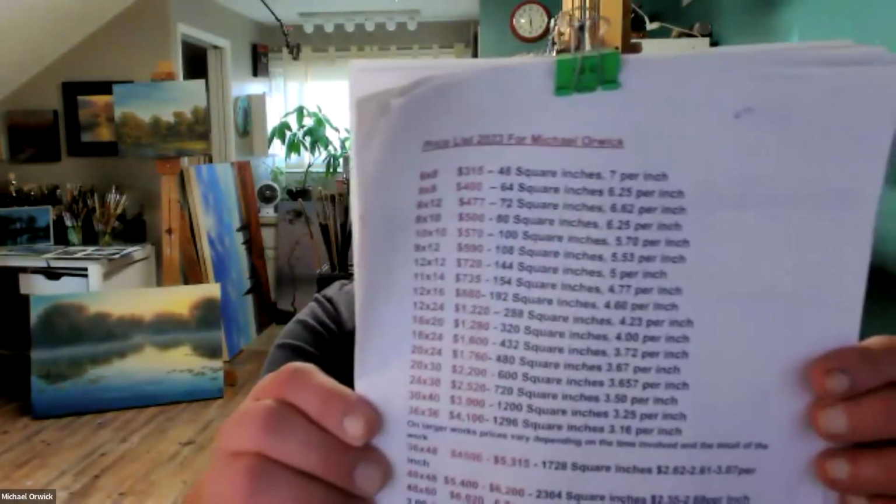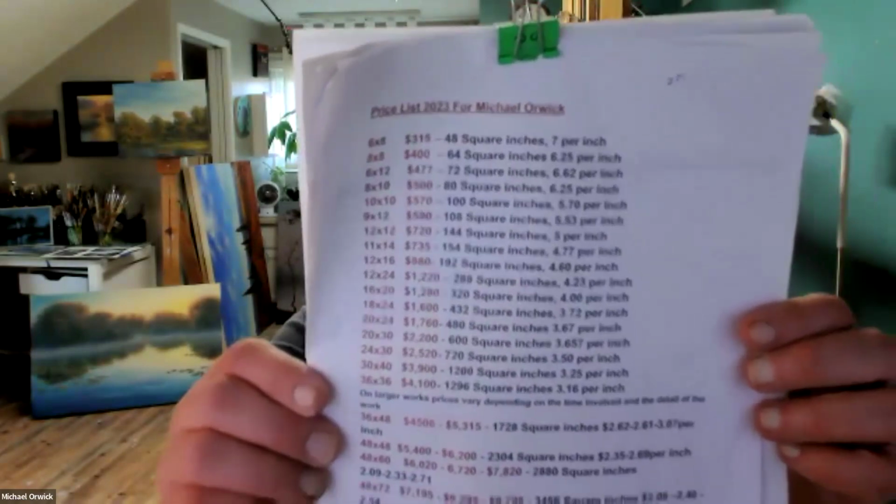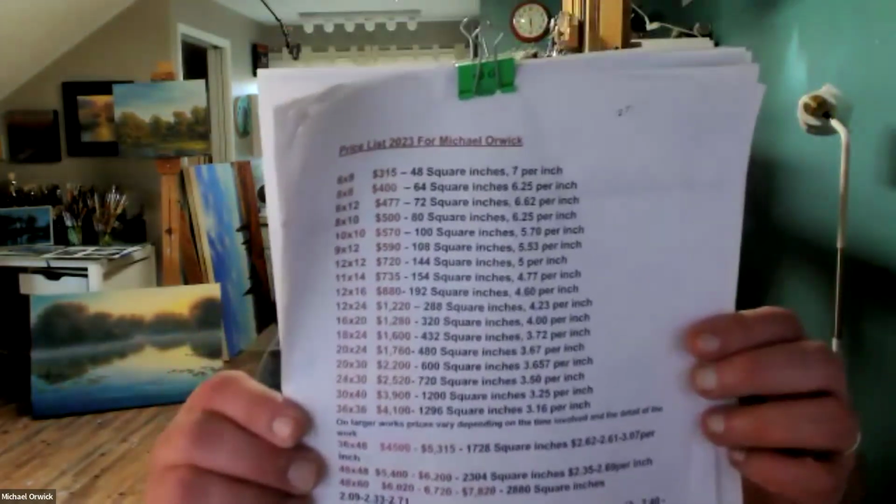How big is that painting, Regini? This one is 12 by 16. 12 by 16. Okay, can you guys see me now? So I literally have a price list built by the inch and by high end and low end. And my prices start as high as $7 per inch and then go all the way down to $2.40 per inch. So as they get bigger, they get cheaper.